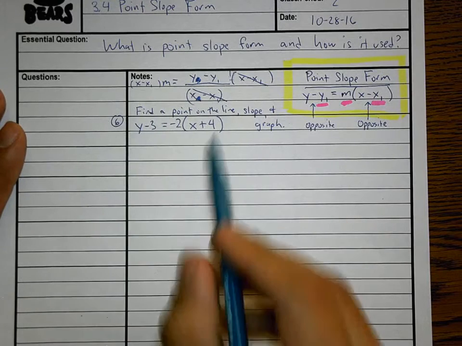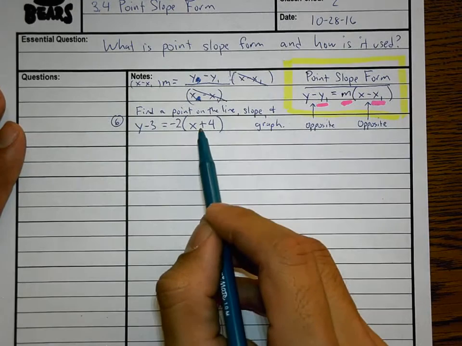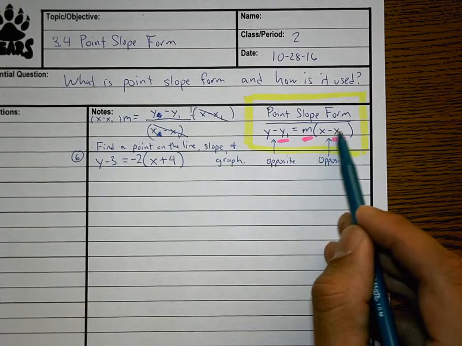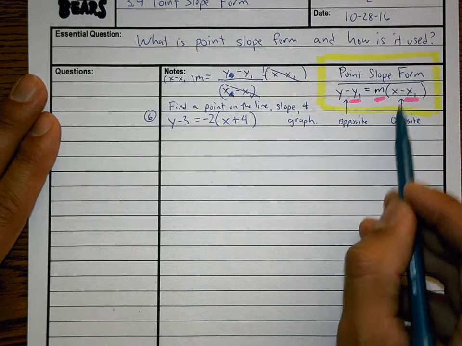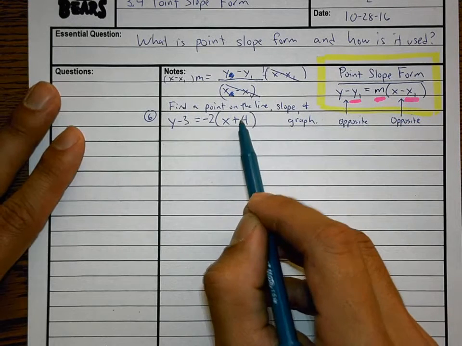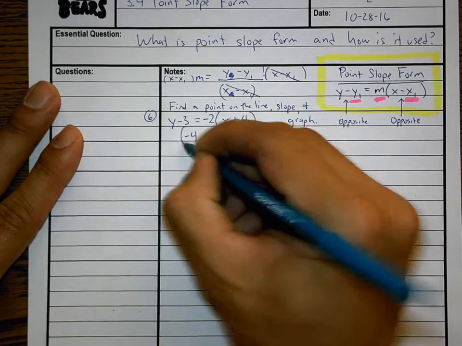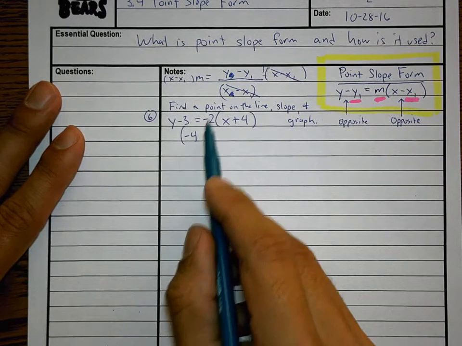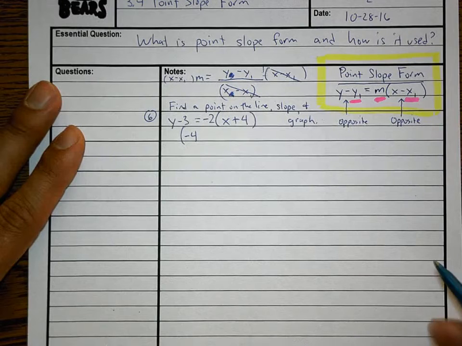Here's the point. What's next to your x is your x value. Let's look at this form and see how this says x minus 1. This is your x value, whatever this is, except I need to do the opposite. What is the opposite of a positive 4? Negative 4. And that's your x coordinate of your problem. I've started to answer the question. All I need is the y coordinate.